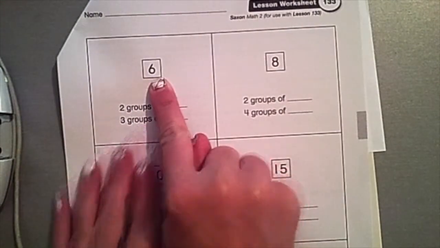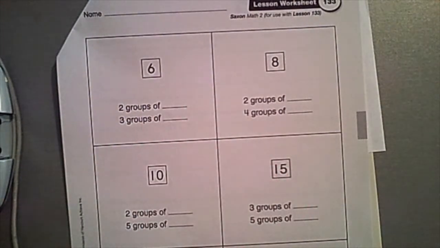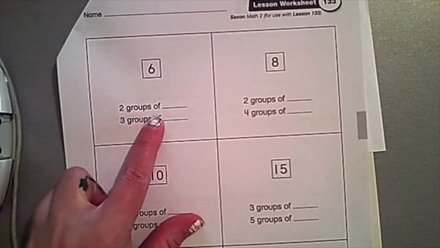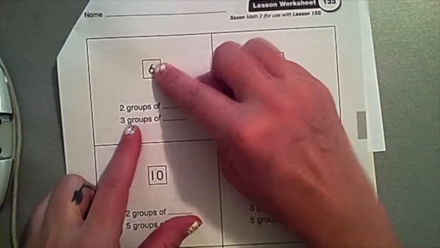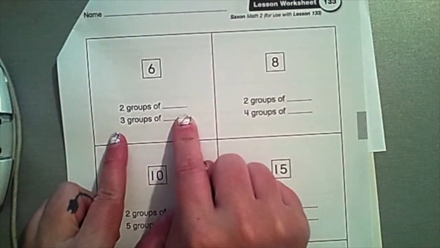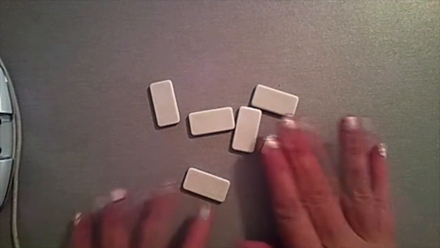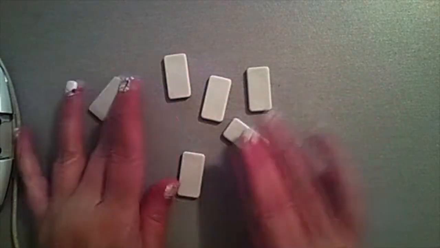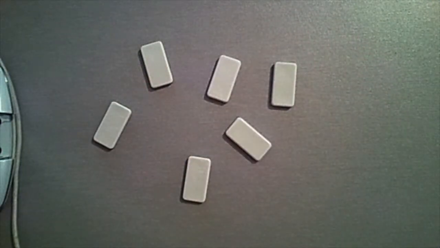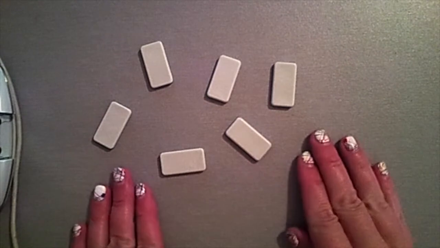So we are going to use the number 6. Okay, and we're going to do 2 groups using the number 6, and then we're going to change it and use 3 groups using the number 6. So we're going to go ahead and work that out visually first. Alright, so here you see 6 of these rectangles. Okay, the first one says we want to split this 6 into 2 groups.